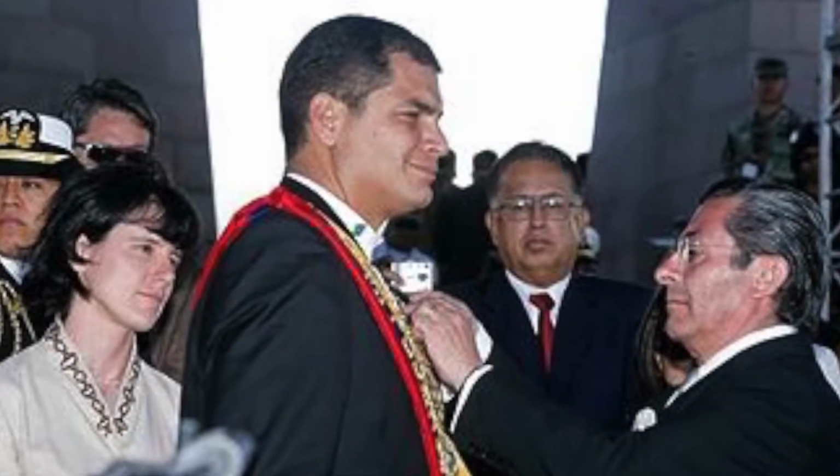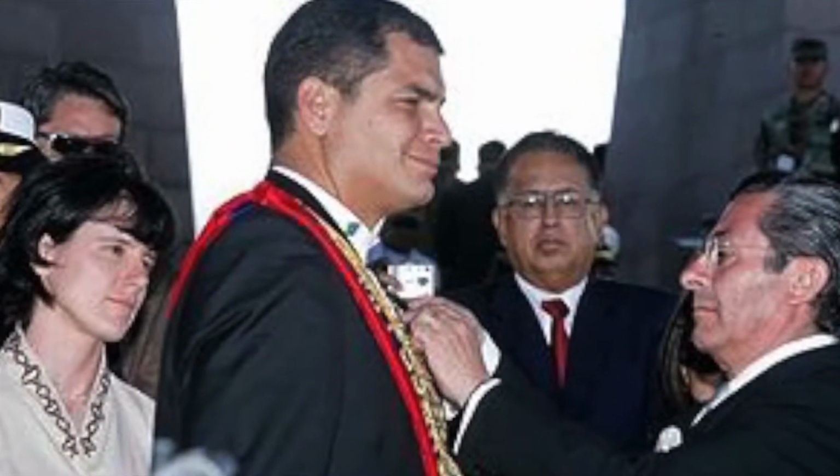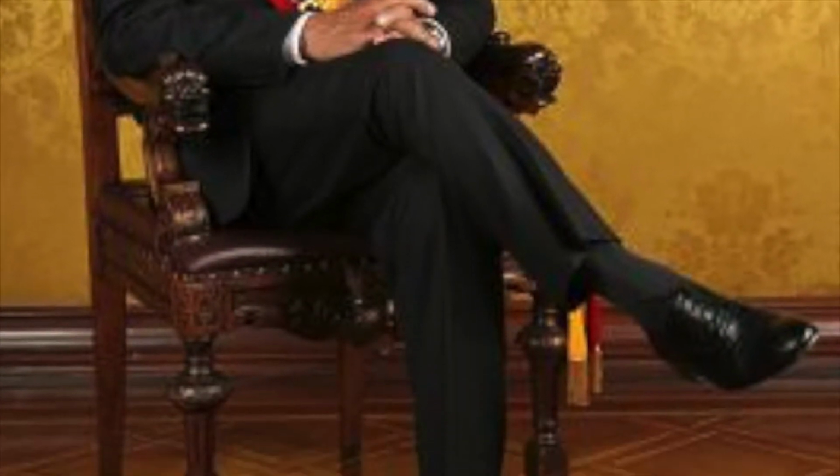The second famous person from Ecuador is Rafael Correa Delgado. Rafael Correa Delgado is an Ecuadorian politician and economist who served as president of Ecuador from 2007 to 2017.